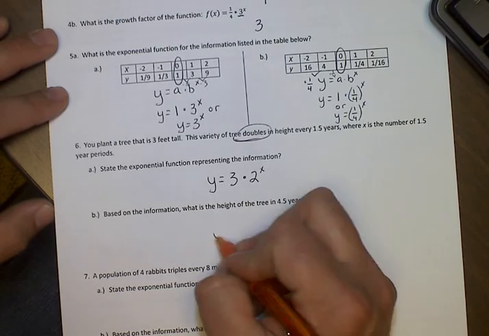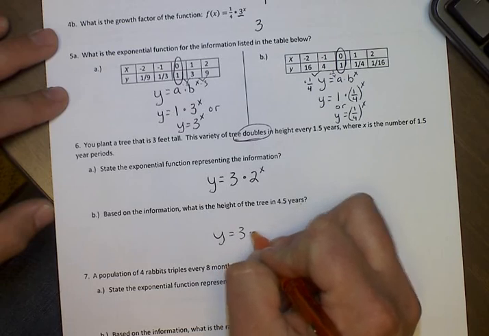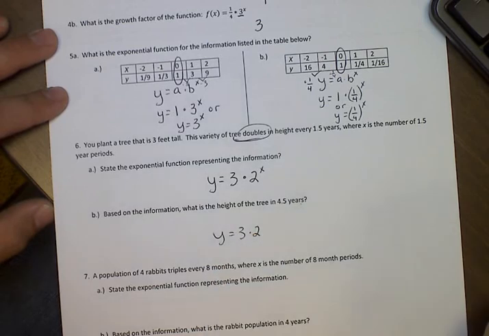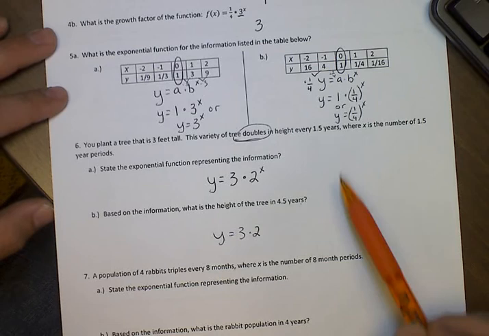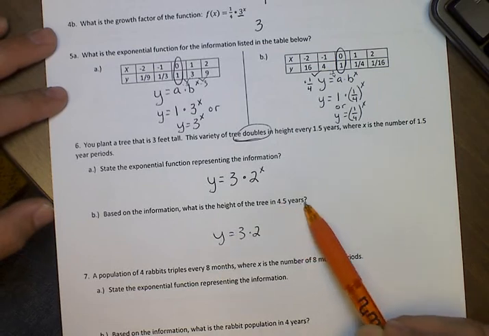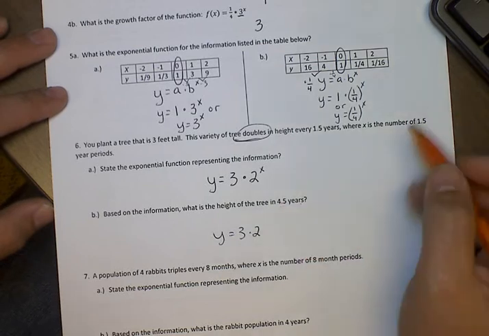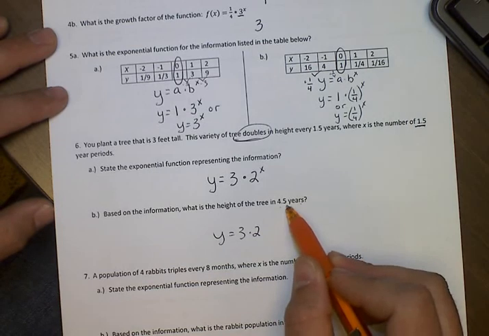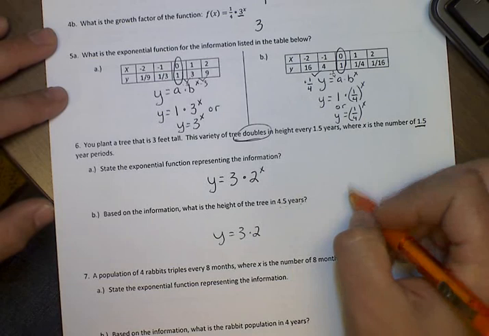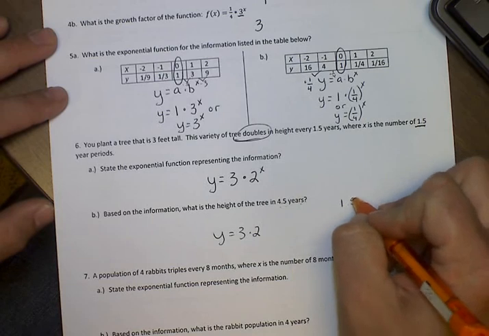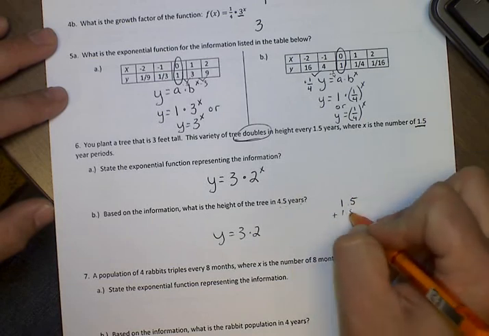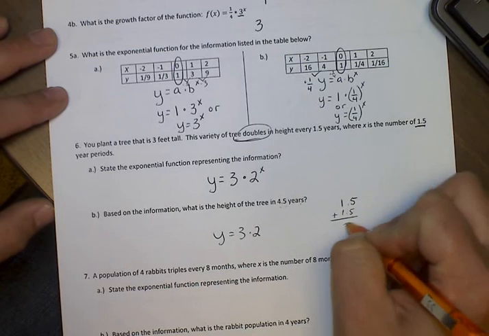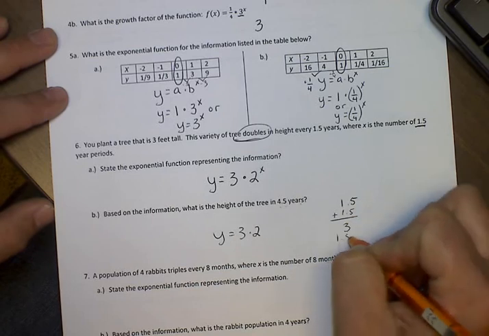Okay, now based on this information, what is the height of the tree in 4.5 years? Alright, so I'm going to use the same function here. Okay, and I need to figure out how many 1.5-year periods are there in 4.5 years. Okay, so I'm going to take 1.5 plus 1.5, that's 2 periods, is 3, and then one more is going to be 4.5.